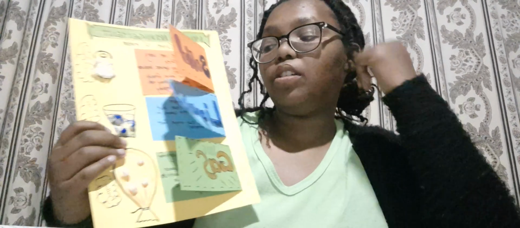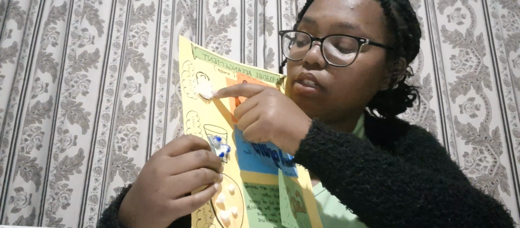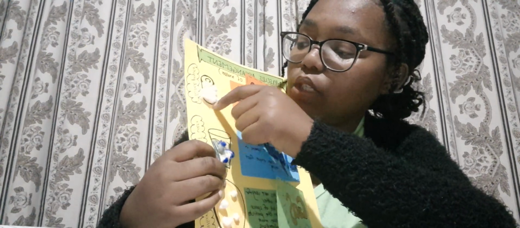I'm sorry. No, it's not the substance. It's the smallest part of a substance. Smallest part. Okay. So as you can see, the cotton wool we used for the particles, we used them for the particles to display it.